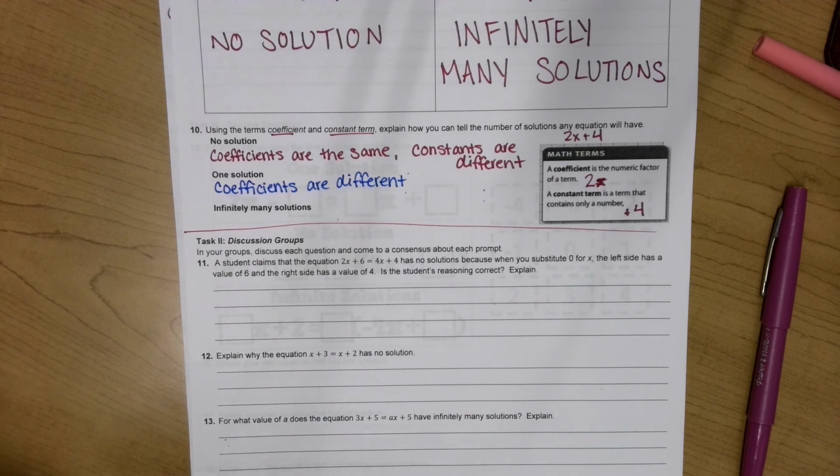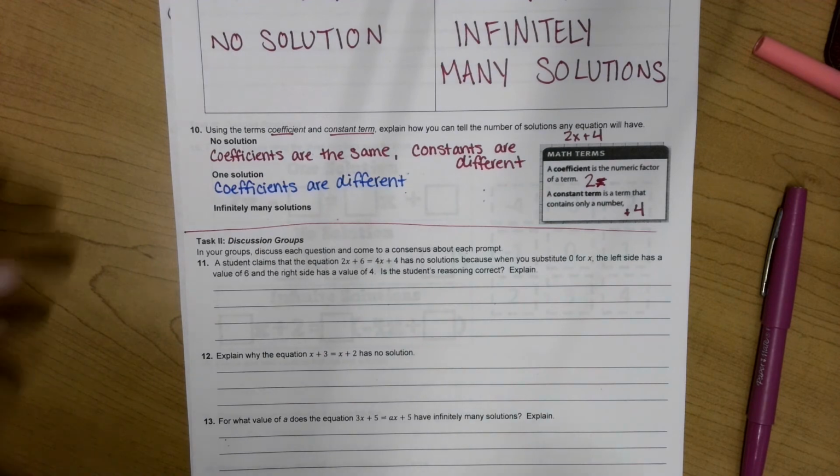And that will give you one solution every single time. Now, if the coefficients are different and the constants are the same, your solution will always be 0. But if the coefficients and constants are different, then you'll have a different number as your one solution.